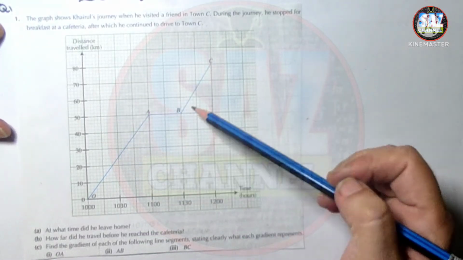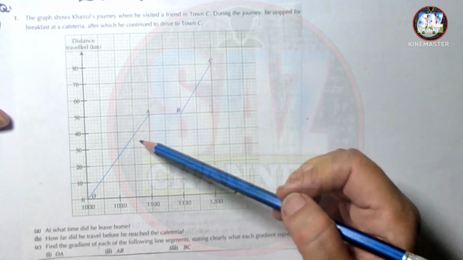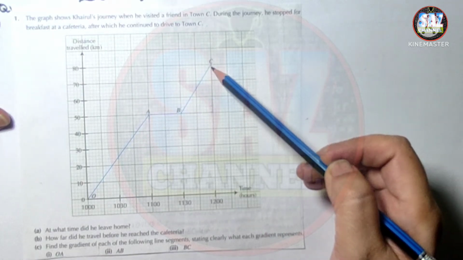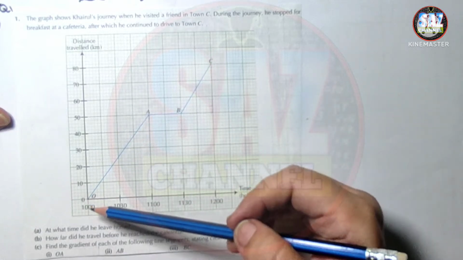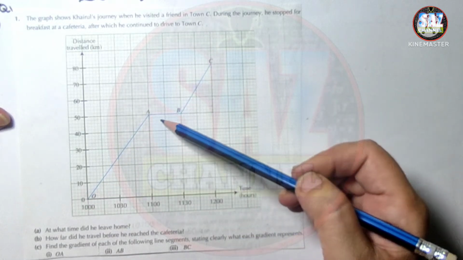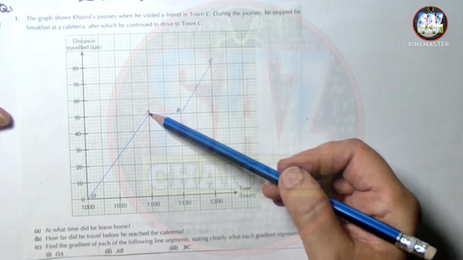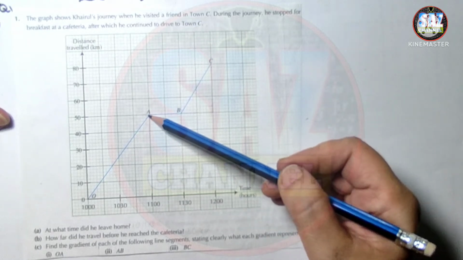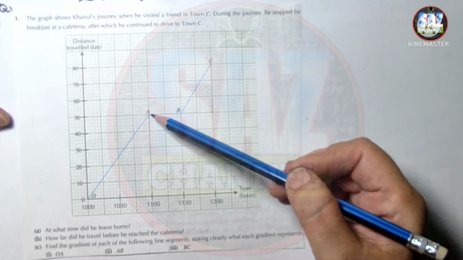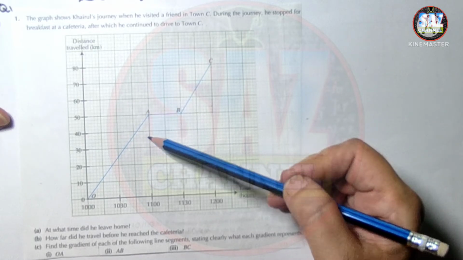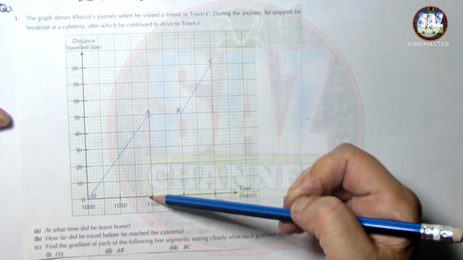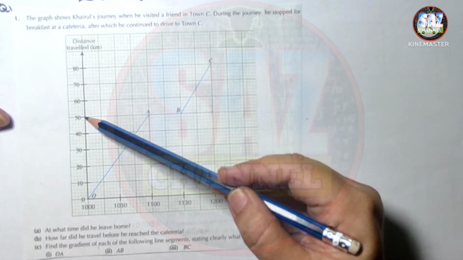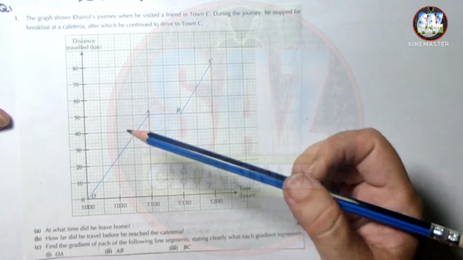This journey graph is about Khairul's journey when he visited his friend in town C. During his journey, he stopped for breakfast at the cafeteria. So this is the first place where he is stopping, a place for the cafeteria. He stopped at the cafeteria at 11 o'clock, and the cafeteria is at a distance of 50 kilometers from the starting point.